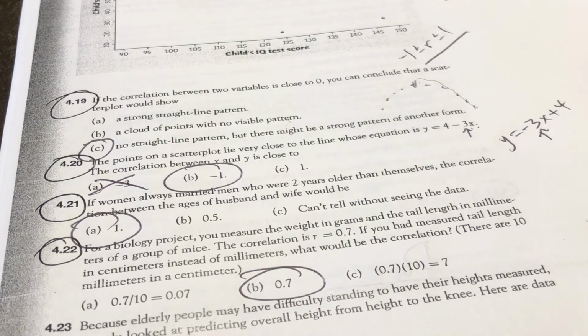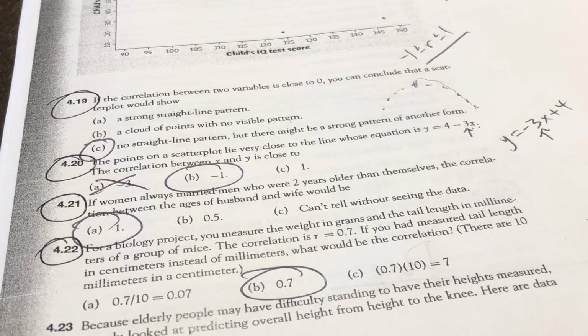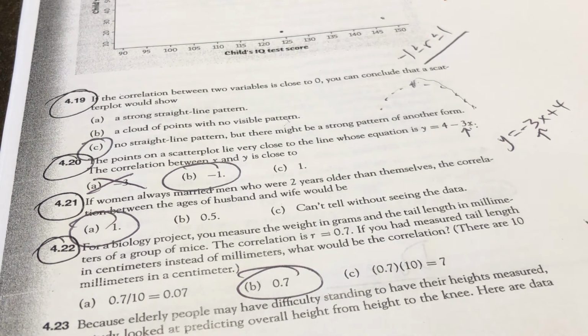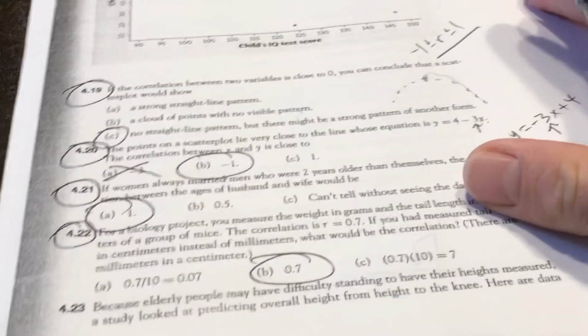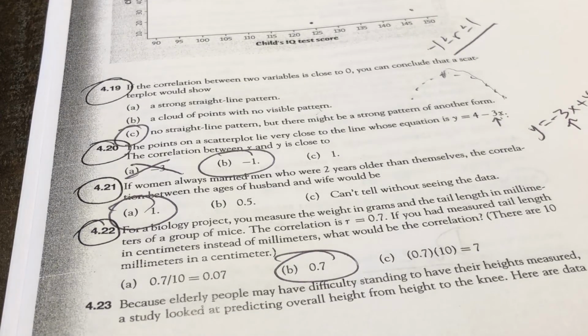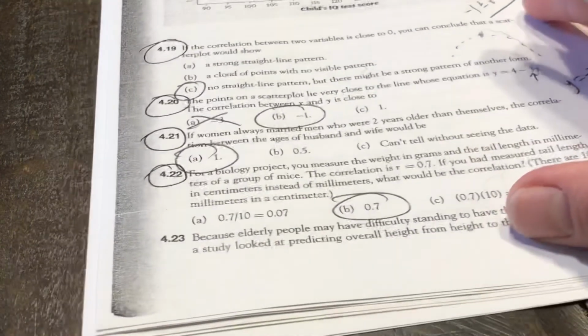If women always married men who are 2 years older than themselves, then the correlation between the ages of husband and wife would be 1. Be exactly 1. Because if a woman's age is 27, you know the husband's 29. If the woman's age is 22, the husband's 24. You know you can predict perfectly.